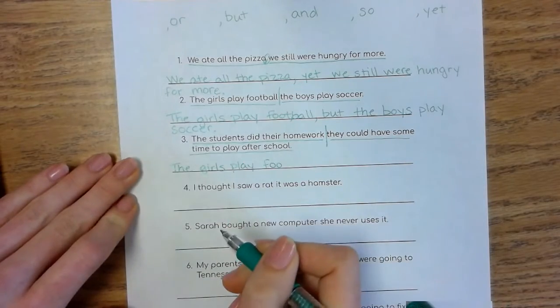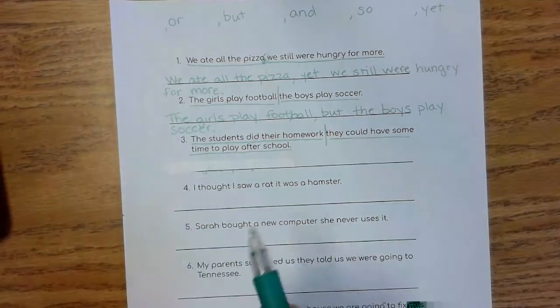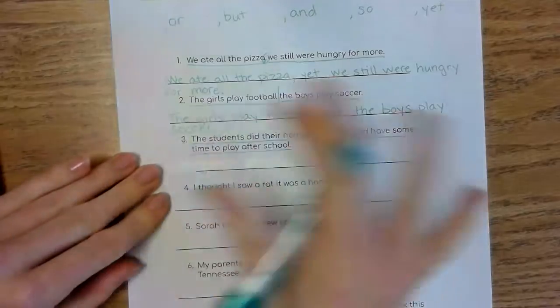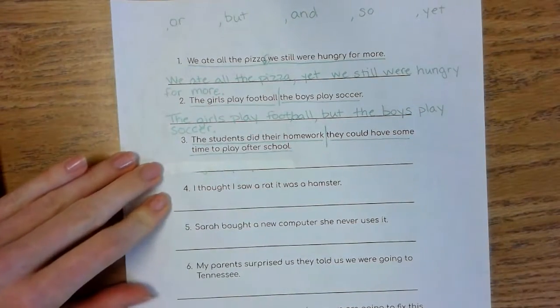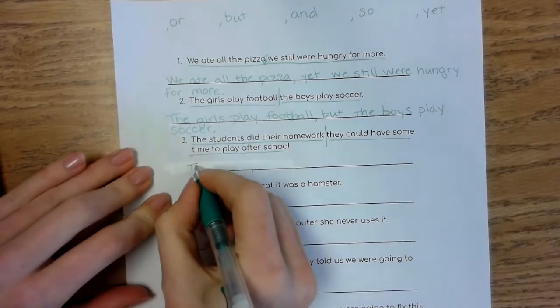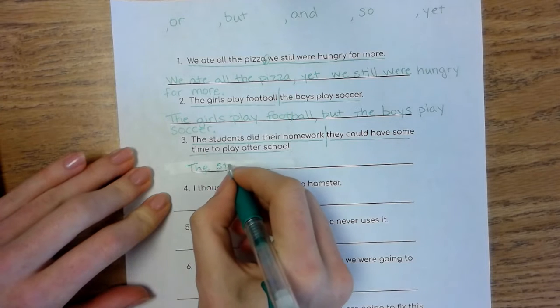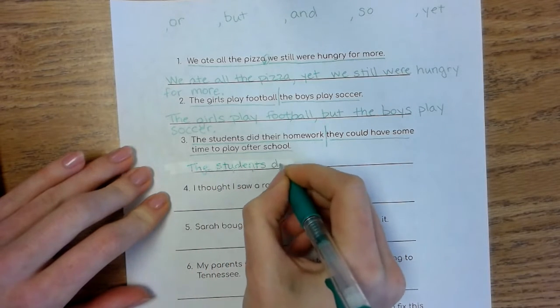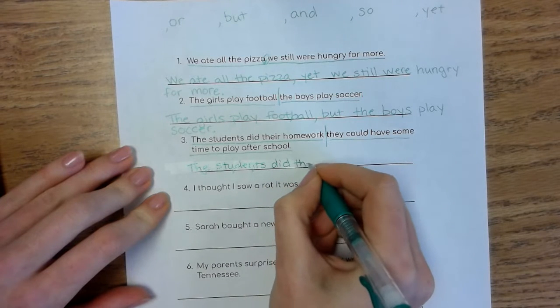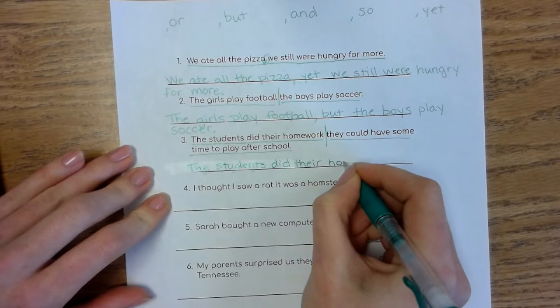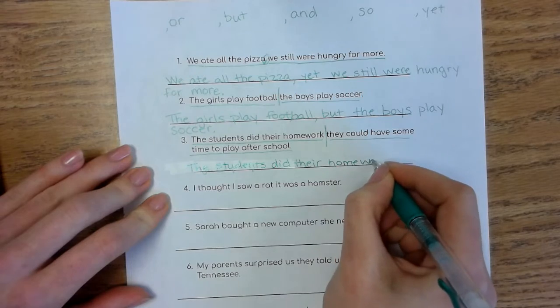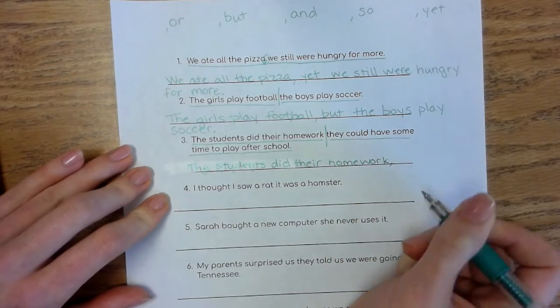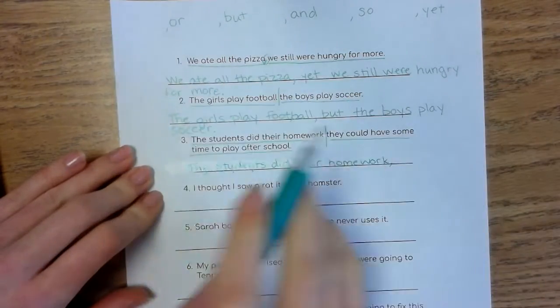Oops, I'm writing the wrong one. Just a moment. Teachers make mistakes all the time. I've made a lot of mistakes in this lesson. Let's try this again. The students did their homework, comma. Now let's figure out which conjunction to put.